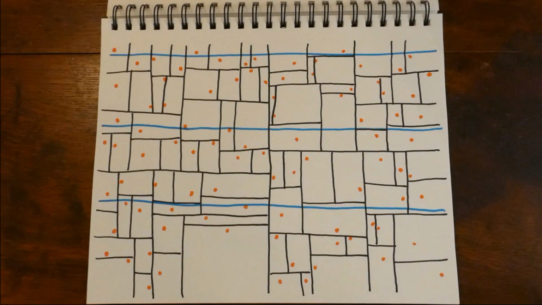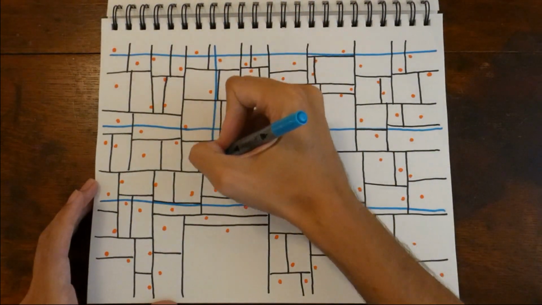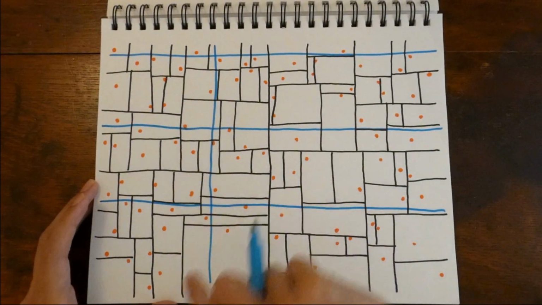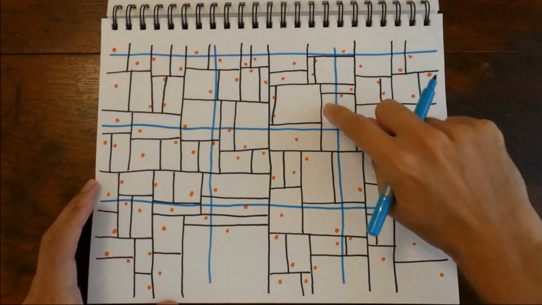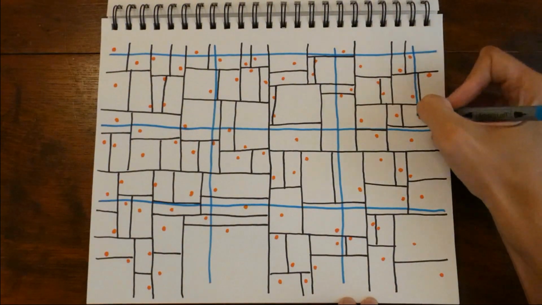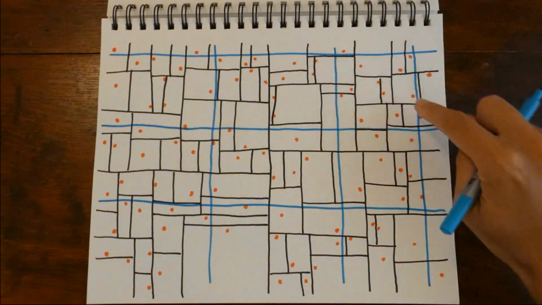And maybe let's try some vertical lines. This intersects 8 cells. This one intersects 8 cells as well. Maybe try one more: 8. Okay, so all the lines I drew here are intersecting between 8 and 13 cells. And for about 100 points, that's close to square root of n.